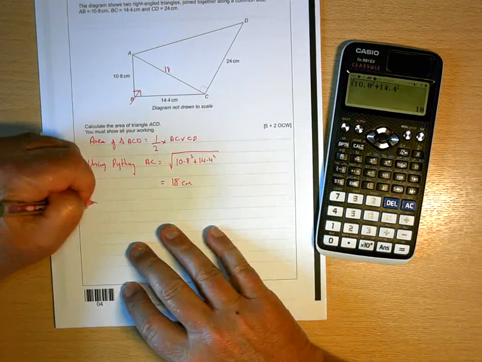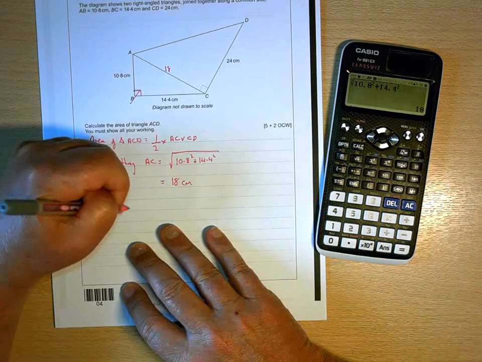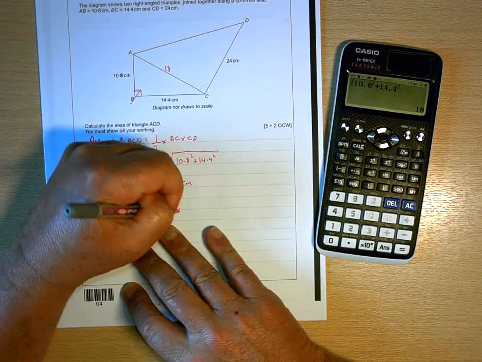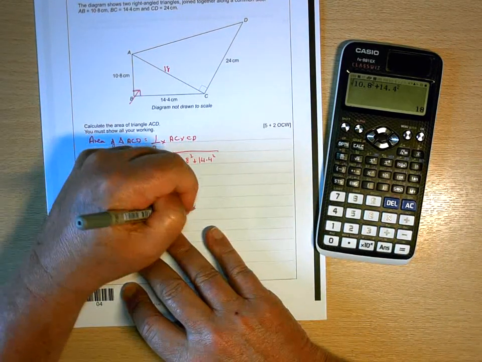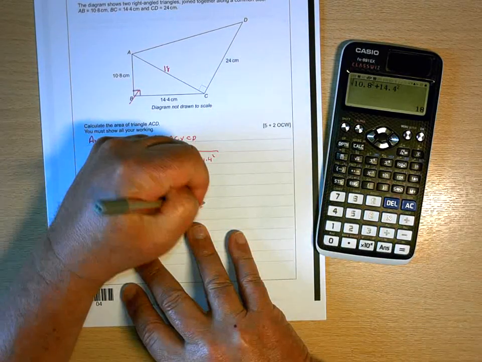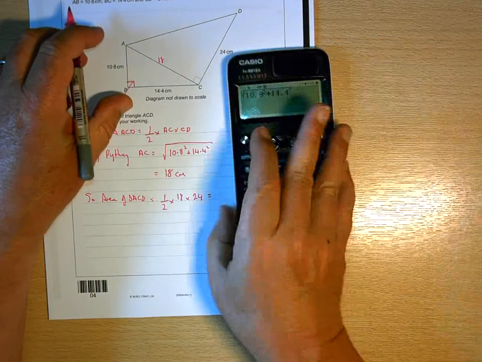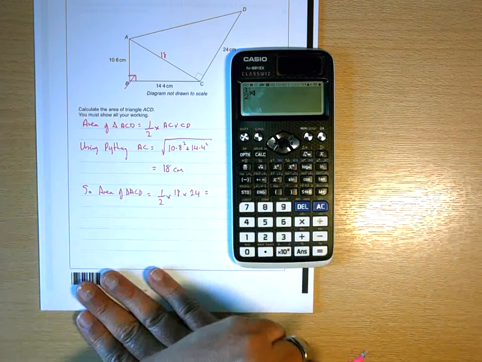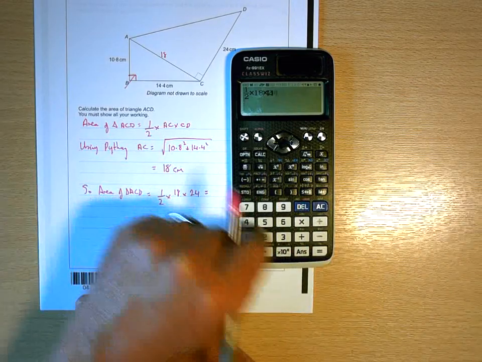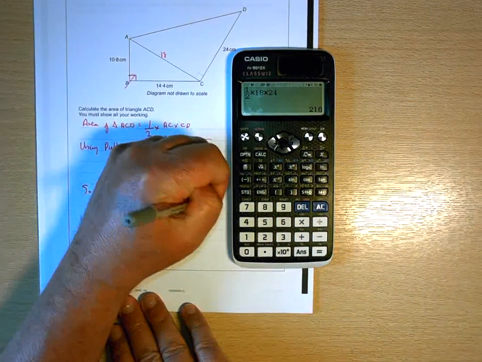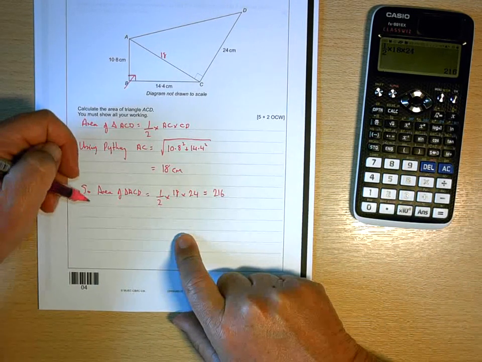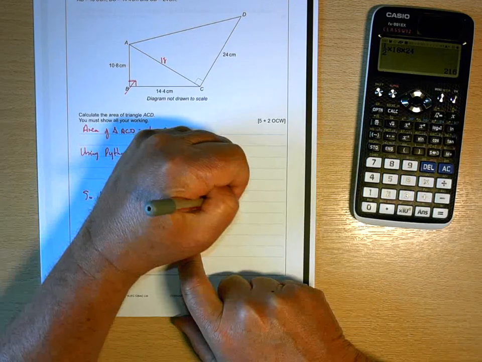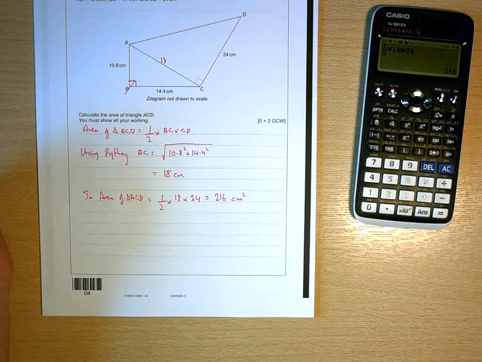So the area of triangle ACD is going to be a half times AC, which I now know is 18, times the perpendicular height, which is 24. Put that in my calculator just as I've written it. 1/2 times 18 times 24, which is 216. And because that's area, and because this is the question where you're being marked for how you set out your work, make sure that you include the correct units.